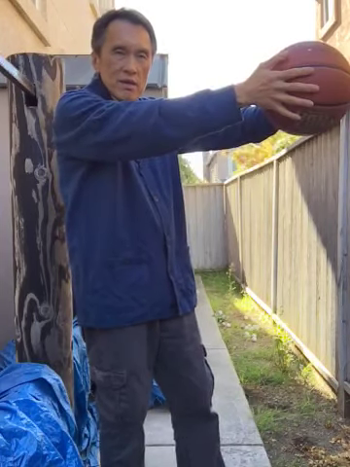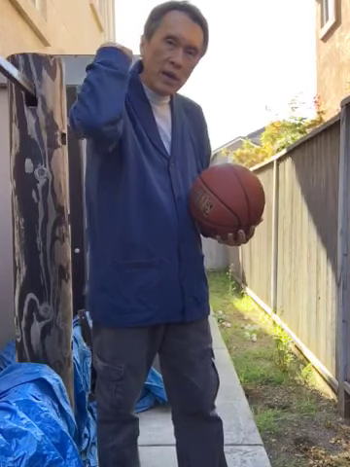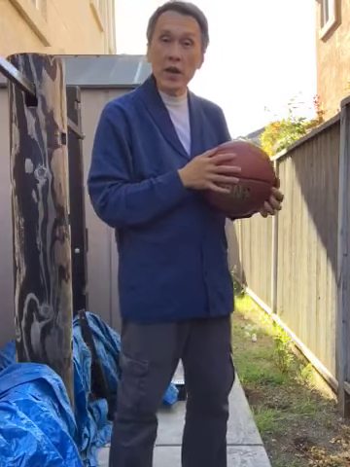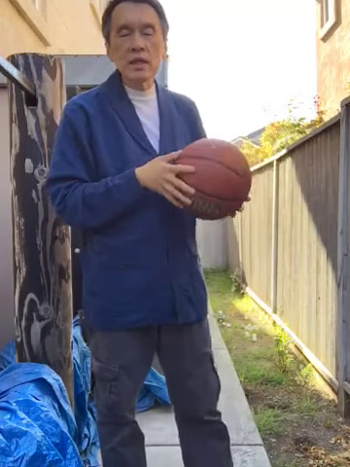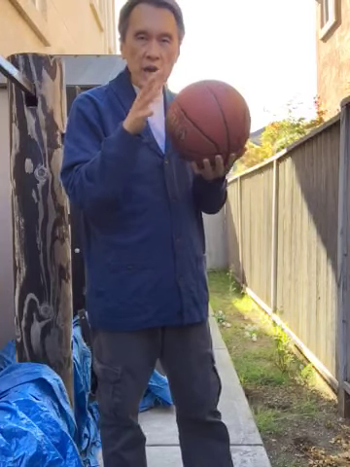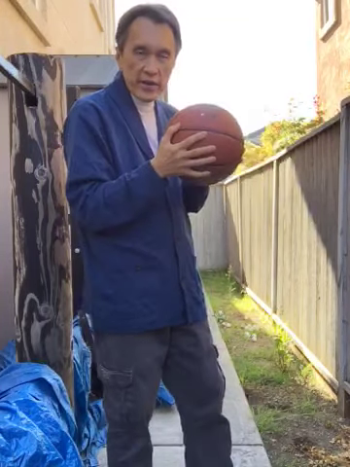But extended like this, with 10 pounds, I might end up twisting my back. So this is the mechanical advantage of having the arm retract.